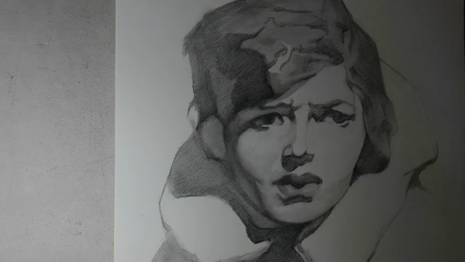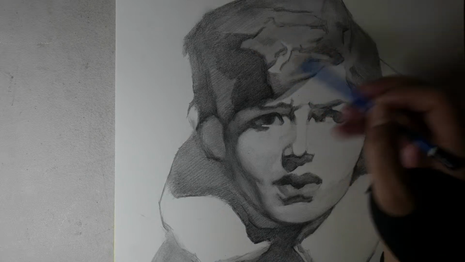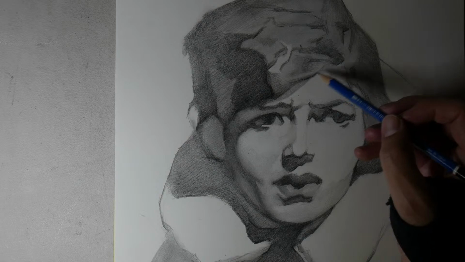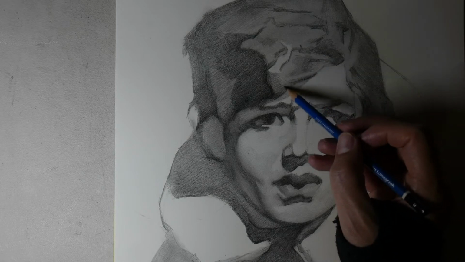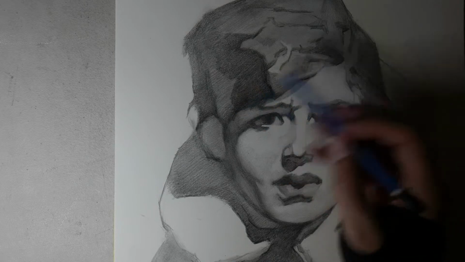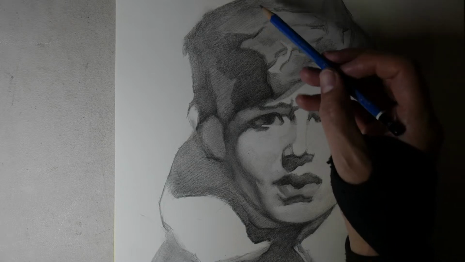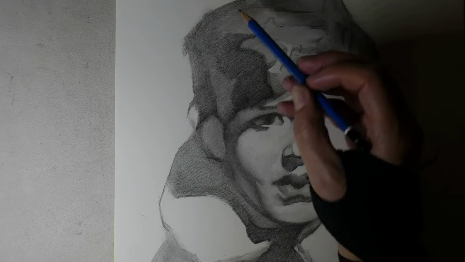As I'm trying to render out the gut, I was putting marks everywhere to kind of build up the form. And I was like, oh, that looks awful. And it's because my lines were going in so many different directions instead of building up the form well with good line work.